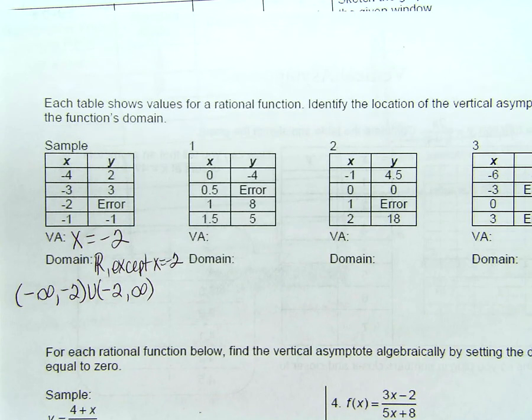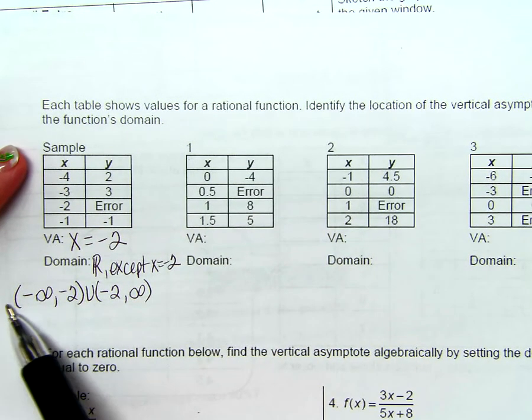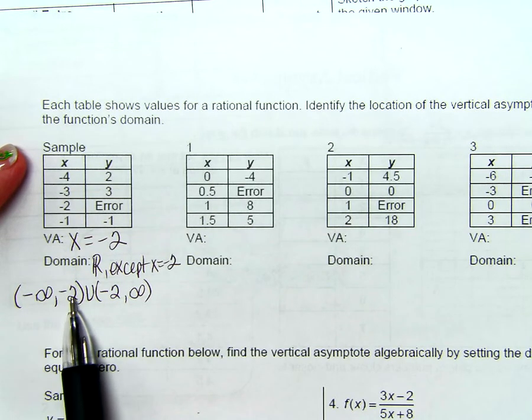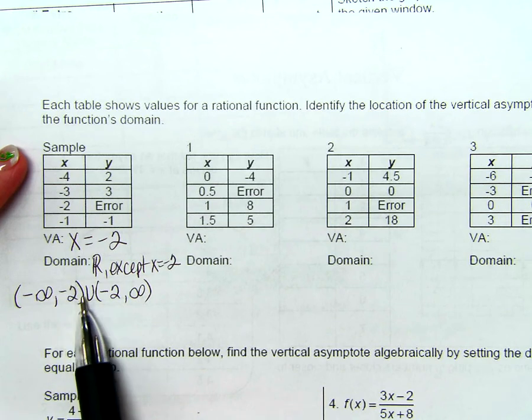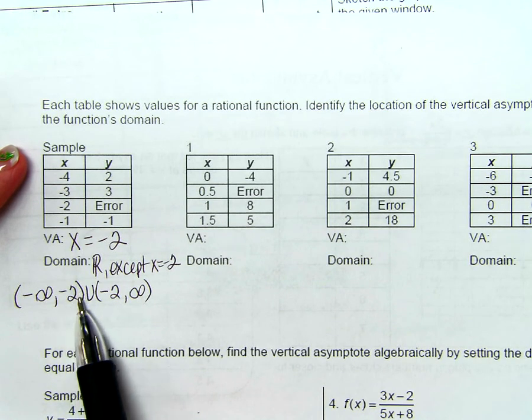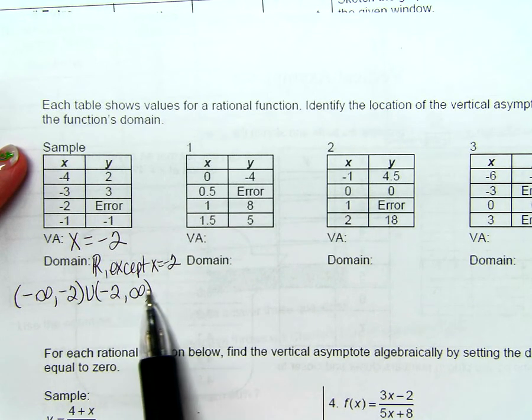It's a U. So this is what it means. It means it goes all the way to the left. All the way. Right? And then as it's coming back this way to the right, it has to stop at -2, but not include -2. See, I didn't put a bracket there. I put a parentheses, right? And then again, right on the other side of -2, but not including -2, it starts again and then goes to infinity.